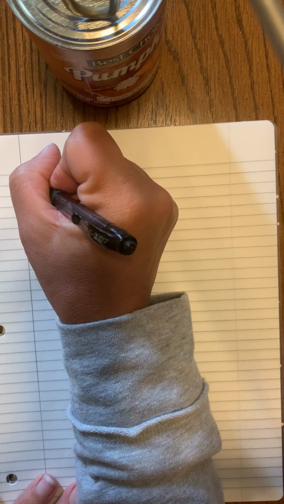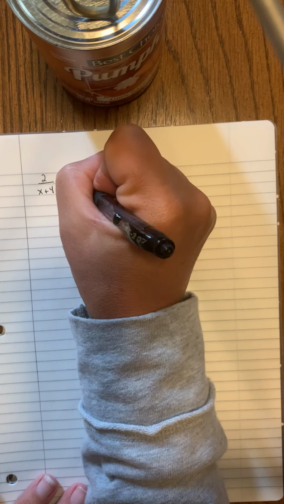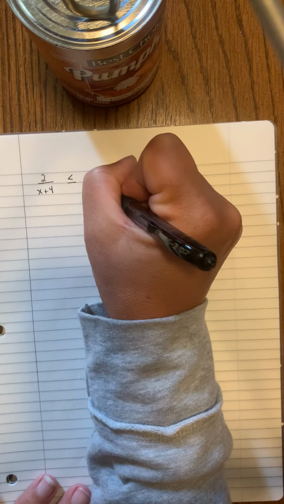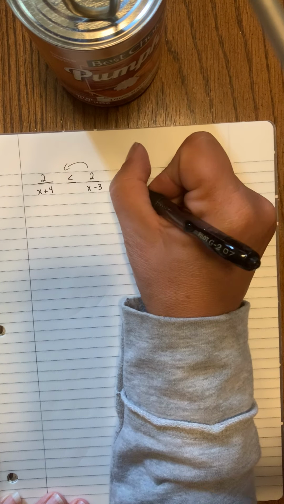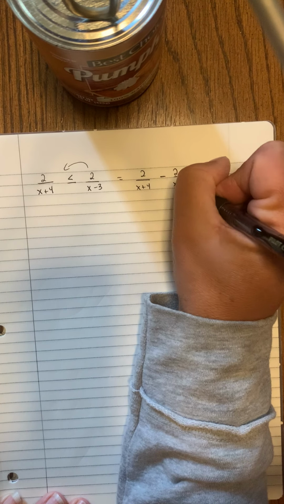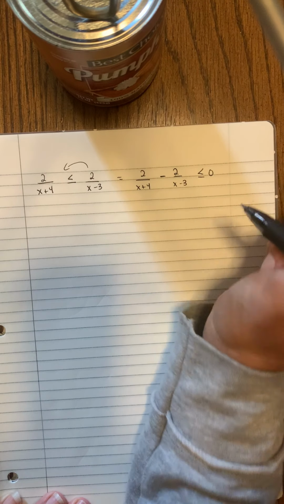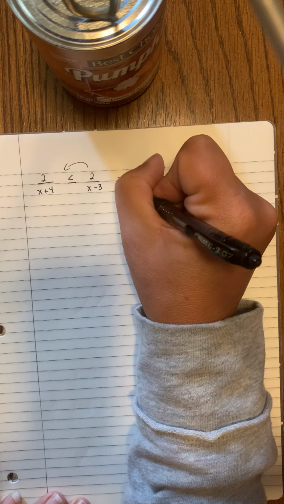All right. Do one more for the good of the order. Actually, we may do two more. This guy, 2 over x plus 4, is it less than or equal to 2 over x minus 3? First thing you want to do, bring the guy over. So 2 over x plus 4 minus 2 over x minus 3 is less than or equal to 0. Common denominator. Multiply by x, sorry, that should be minus 3.